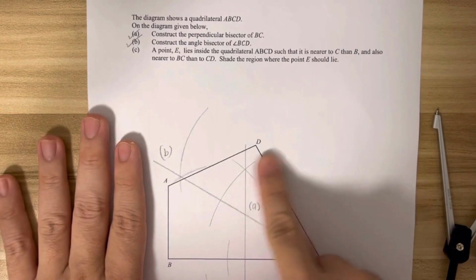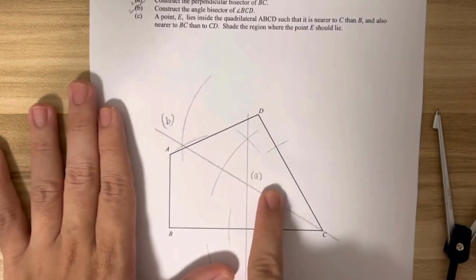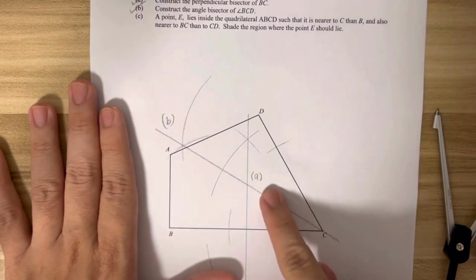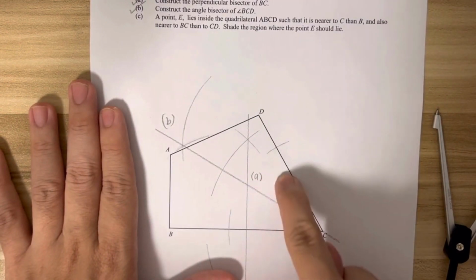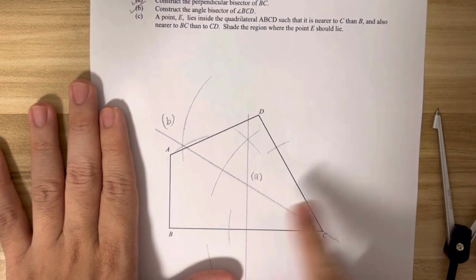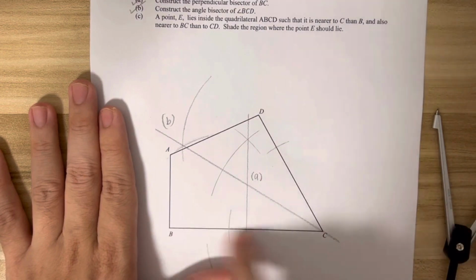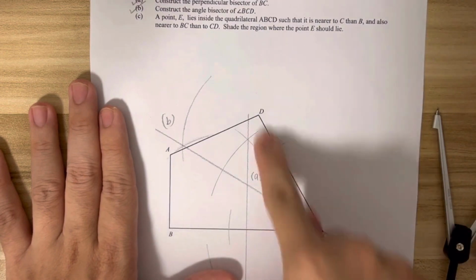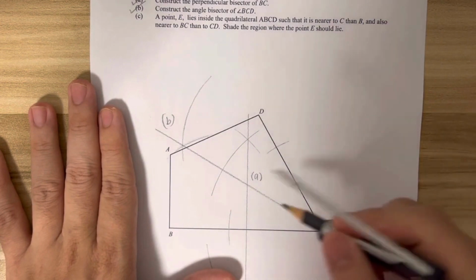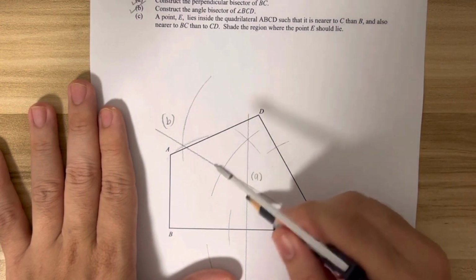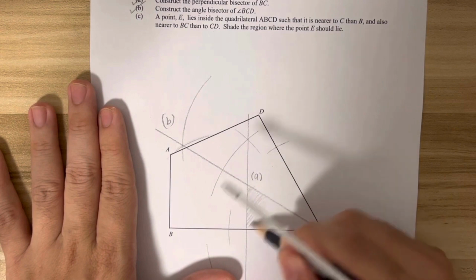And yet, at the same time, it is nearer to the line BC. That means it must be below or on top. Below, yes, because below is nearer to BC. On top is nearer to CD. So the only place would be this region here.